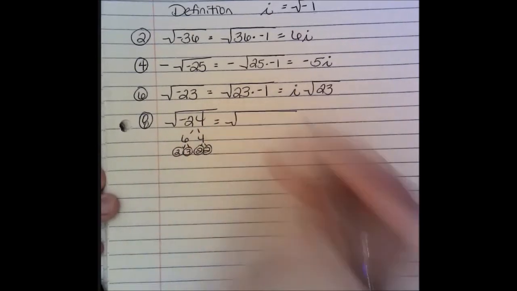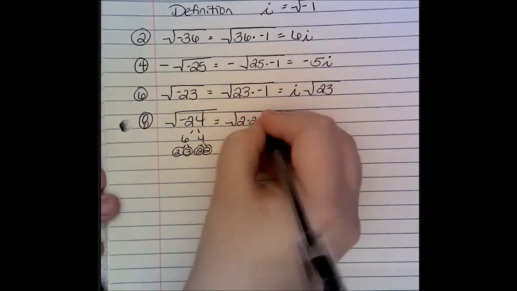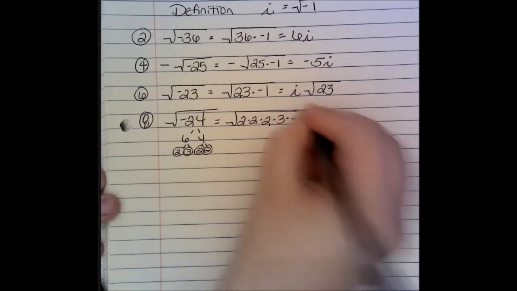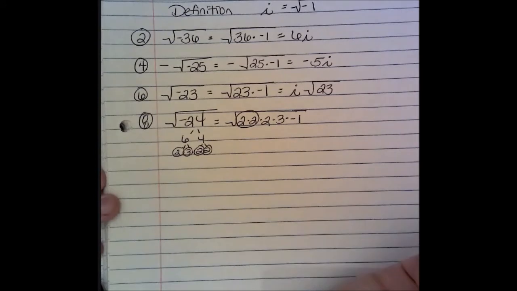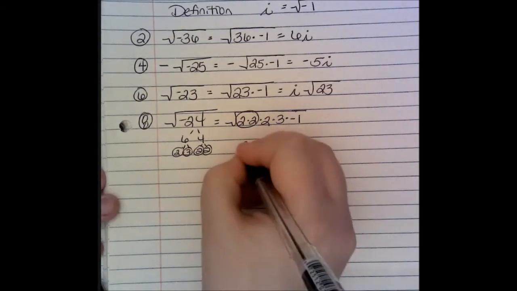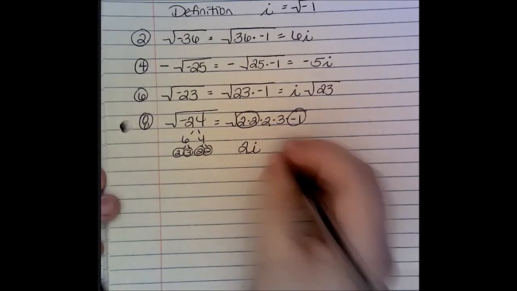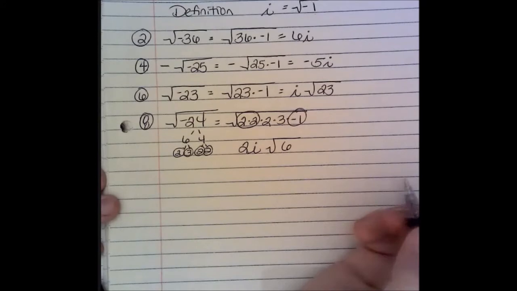So when we rewrite this, we have three of the 2's, one 3, and we still have that negative under there. So we could pull out a pair of 2's, and we can pull out this negative 1 to be an i, and this 2 times 3 is left under the radical, which gives us a 6.